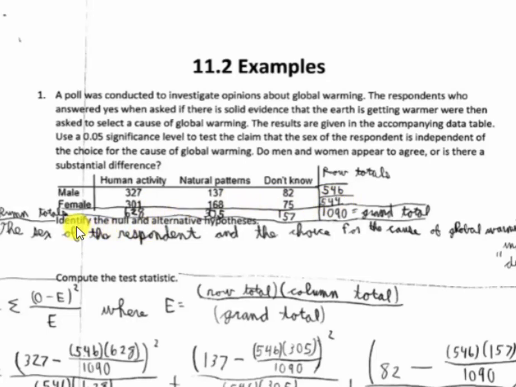Next, do the same thing for the column totals. Add these 2 numbers in column 1, get 628. Add these 2 numbers in column 2, get 305. Add these 2 numbers in column 3, get 157. And you can either add all 6 of these numbers, or add the row totals, or add the column totals, and you'll get 1090. Now notice I said or in there. Do not add all 3 of those together. Just add one of those 3 options.